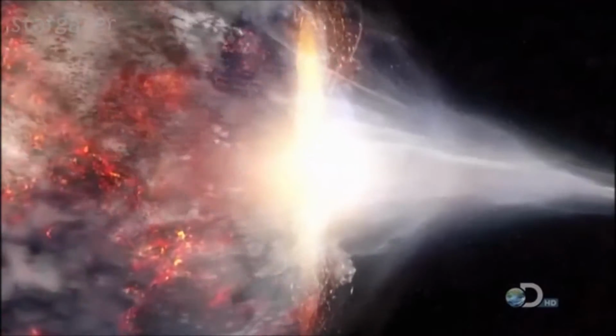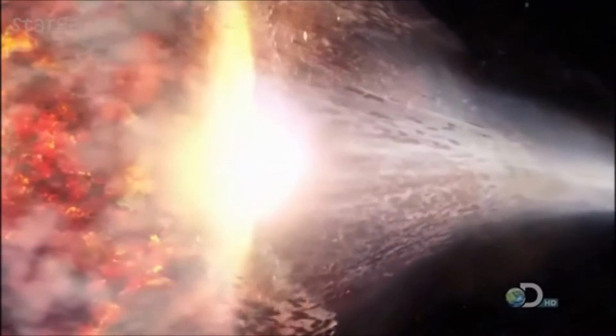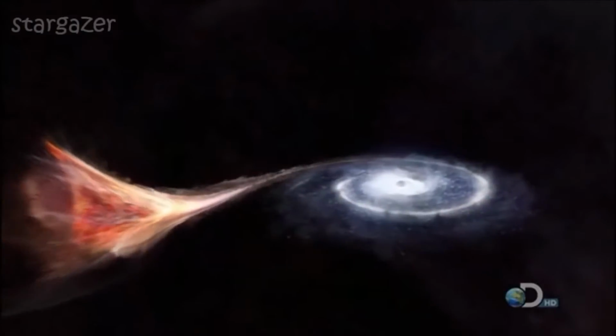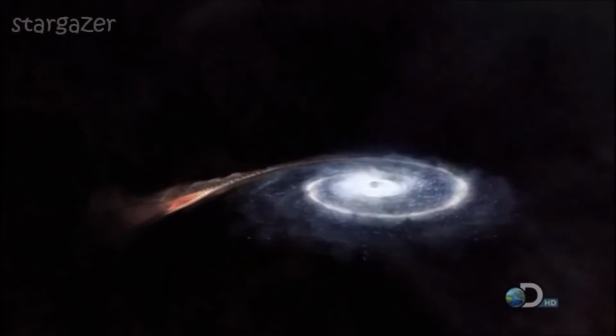Destroying an entire solar system is nothing to a black hole. But it's more than just a big, empty, sucking piece of space. It's incredibly heavy.